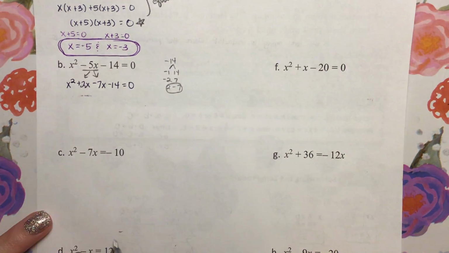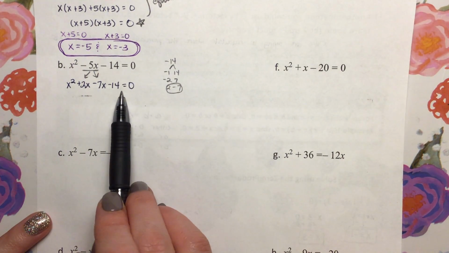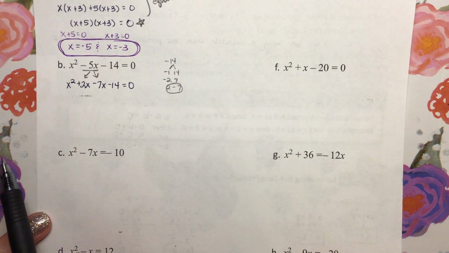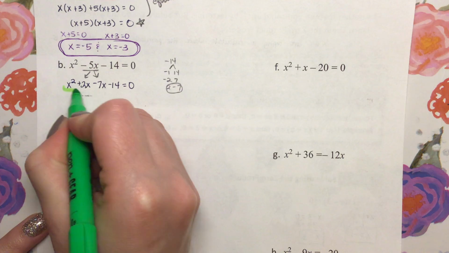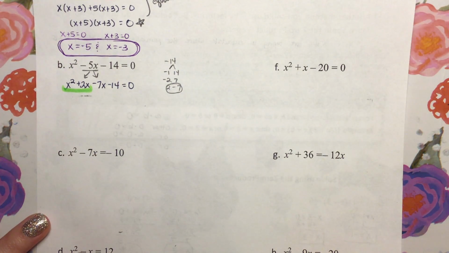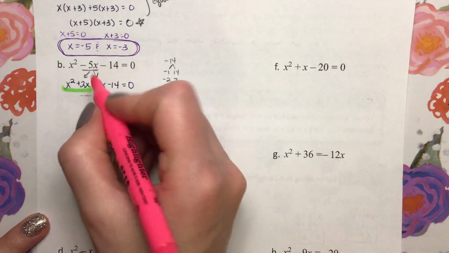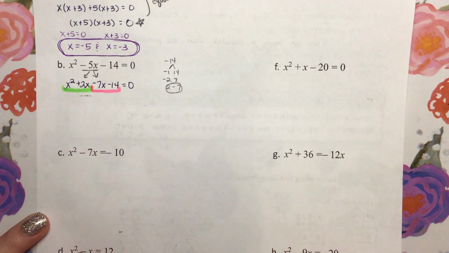I got my x squared up front. So notice I carried down my equal sign and I carried down my 0. Now I'm going to split this into 2 halves. So I've got my first half and I got my second half.